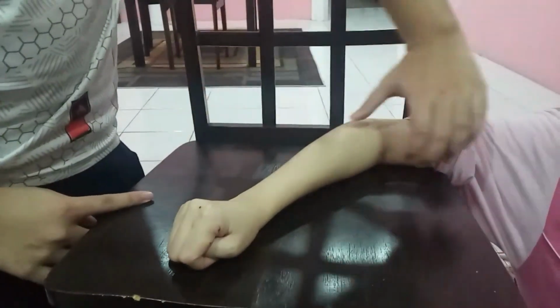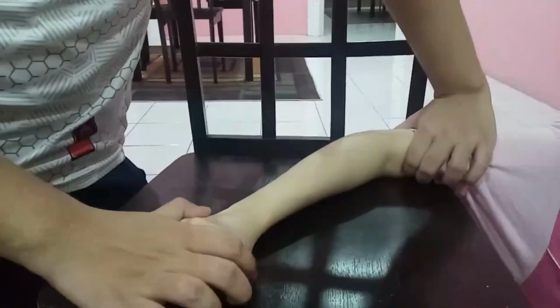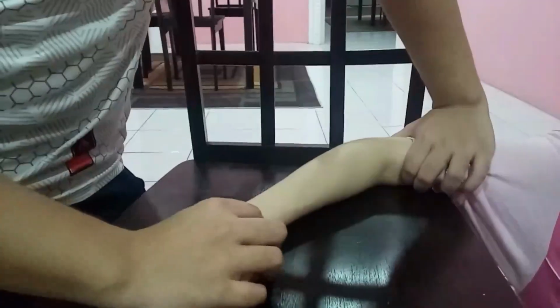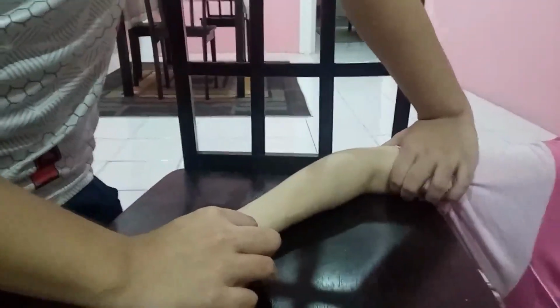First, ask the patient to make a fist, then stabilize the elbow and pronate the patient's hand while asking them to extend the forearm, and then grasp the fist. If there is any pain, that indicates the patient has tennis elbow.